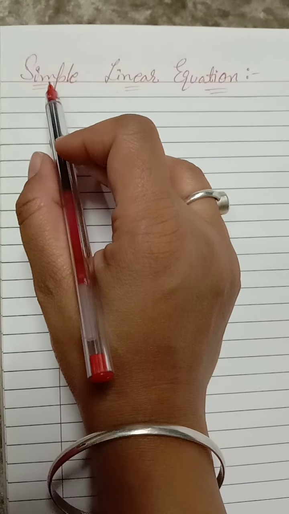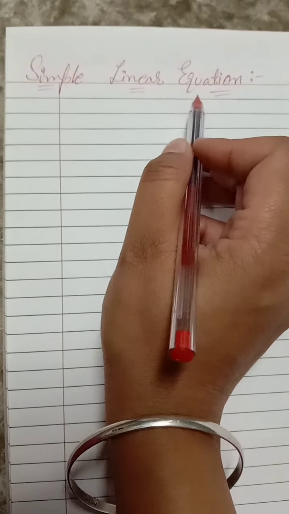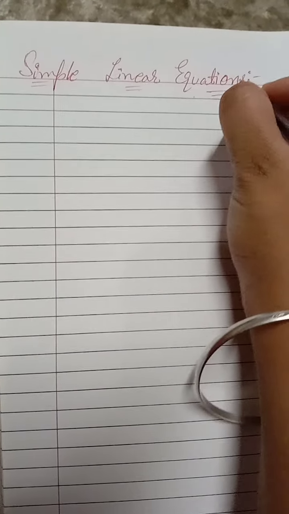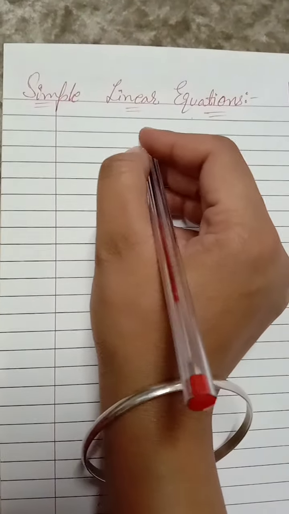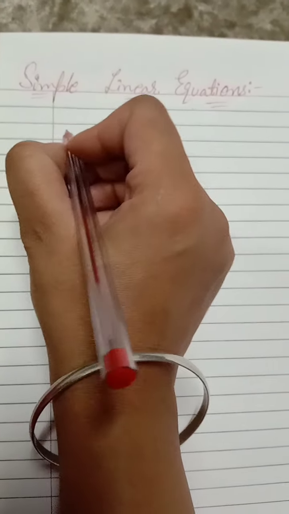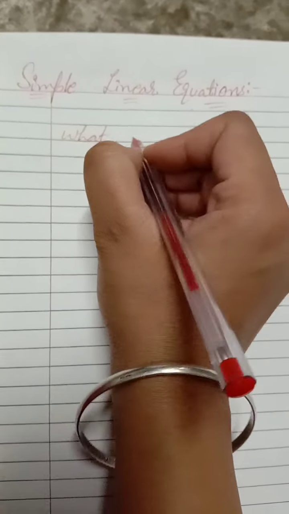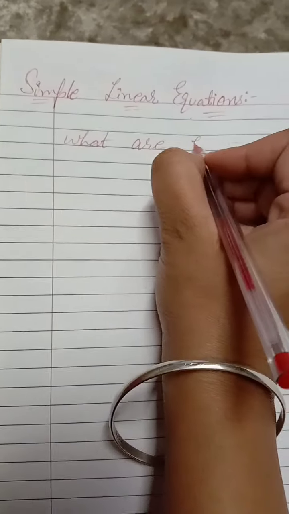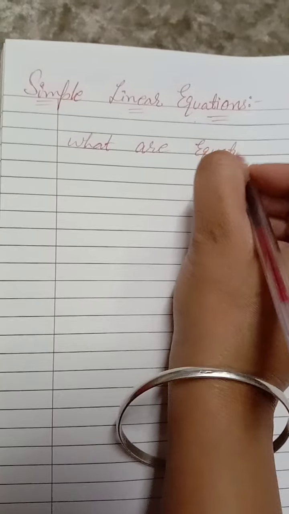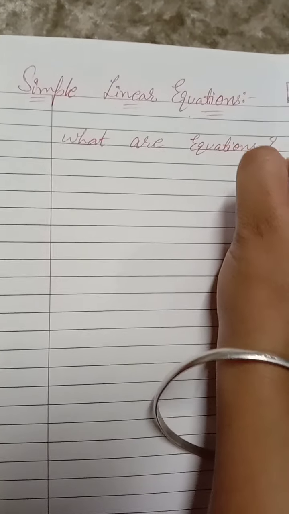Today's topic is simple linear equations. Firstly, we have to understand what equations are. What are equations?